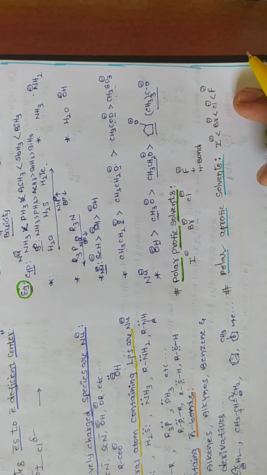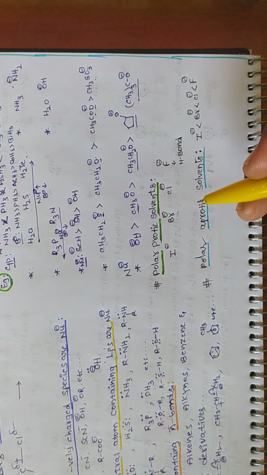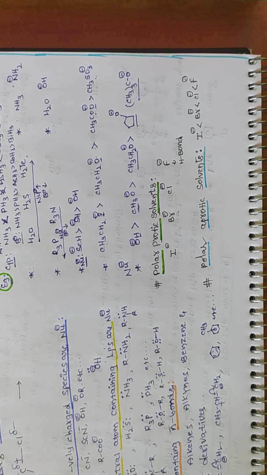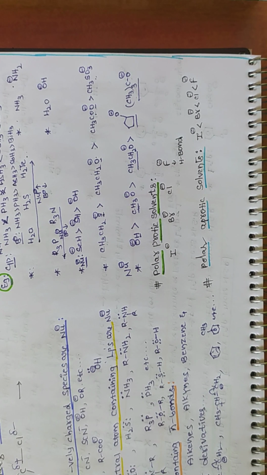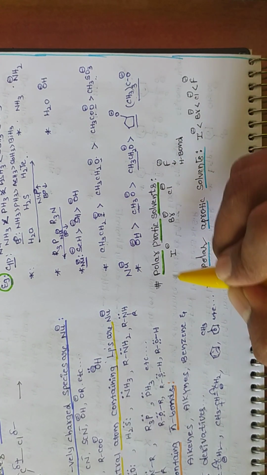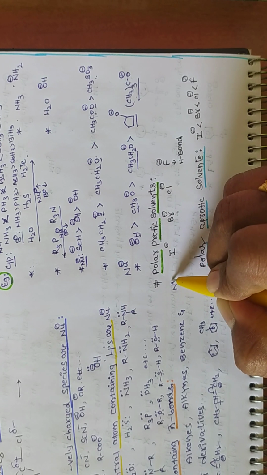Next, another one: polar protic solvents. Polar protic means those which donate H plus ions easily: water, carboxylic acids, dilute HCl, ammonia in water, and likewise alcohols. All these are polar protic solvents. In polar protic solvents, which is the better nucleophile among halogens?